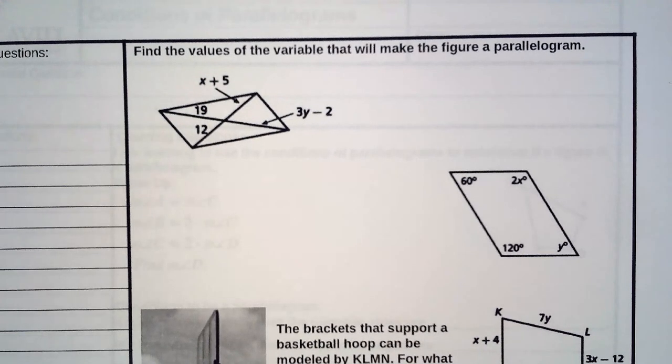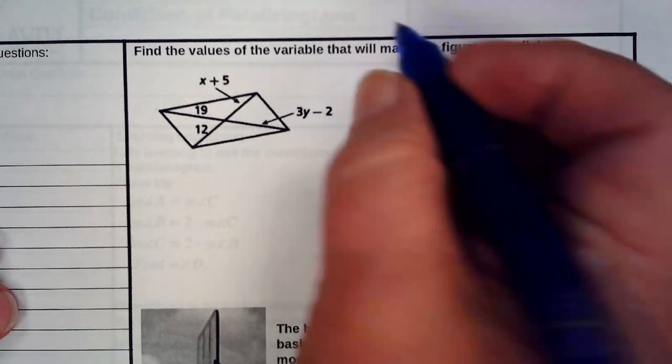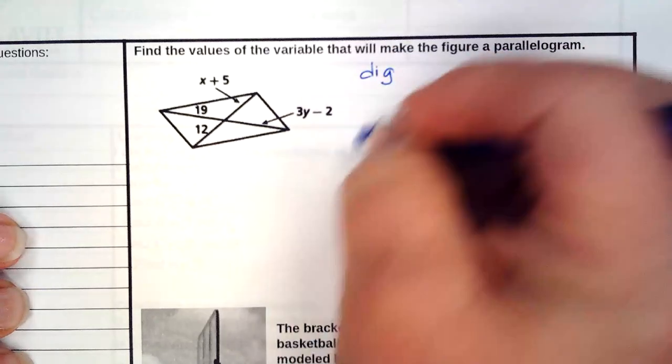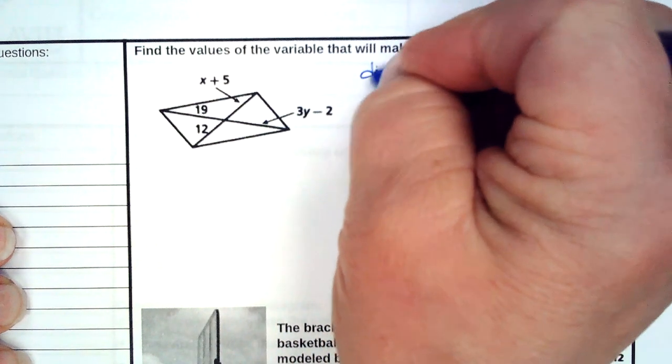Find the values of the variable that will make the figure into a parallelogram. So if we're looking at an x and y, they're parts of my what? They are parts of my diagonals. What do we know about the diagonals? The diagonals bisect. Bisect means cut evenly in half.